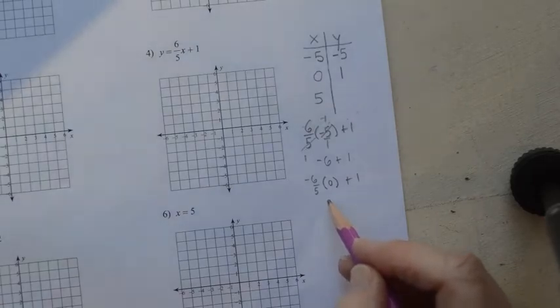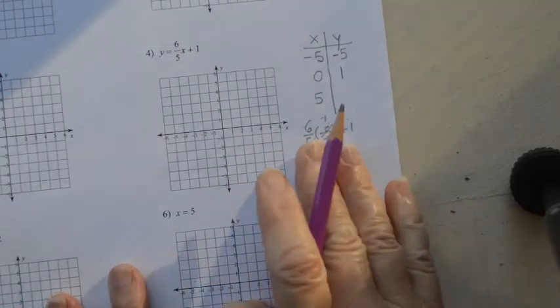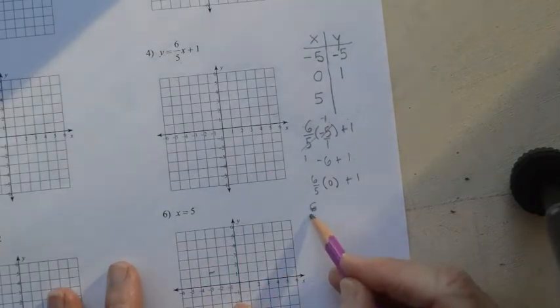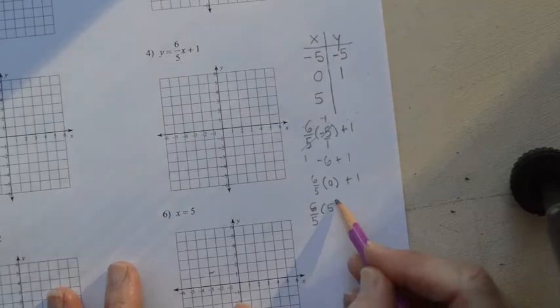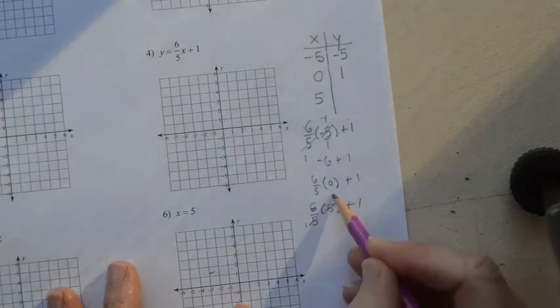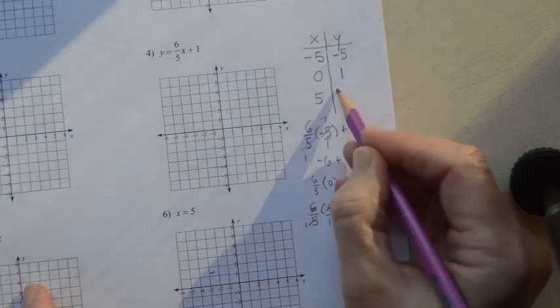And then we'll do it again for the last one. Not -6/5, just 6/5. All right, so the last one is 6/5 times 5 plus 1. The 5's here again will cancel, leaving us with just 1's. So it's 6 times 1 is 6, plus 1 is 7.